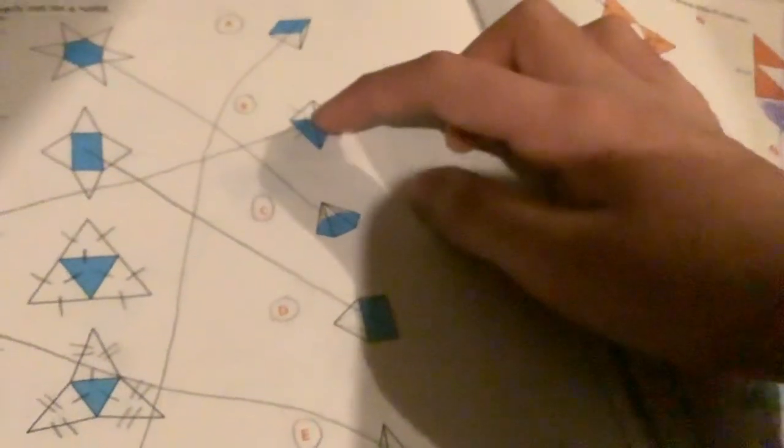This is an isosceles triangular pyramid net. This is a square pyramid net. This is a square pyramid. This is an equilateral triangular pyramid. This is a hexagonal pyramid. This is a rectangular pyramid. And this is an isosceles triangular pyramid. So, yeah, all the pyramids could be right here.